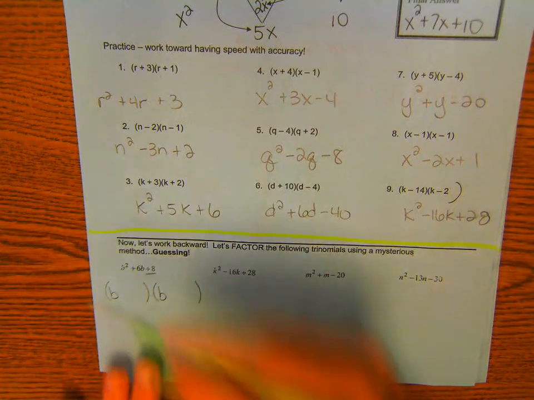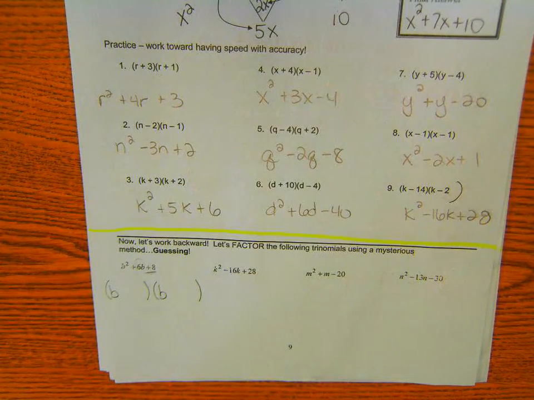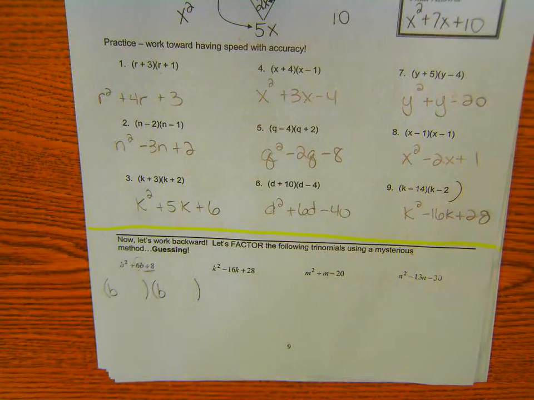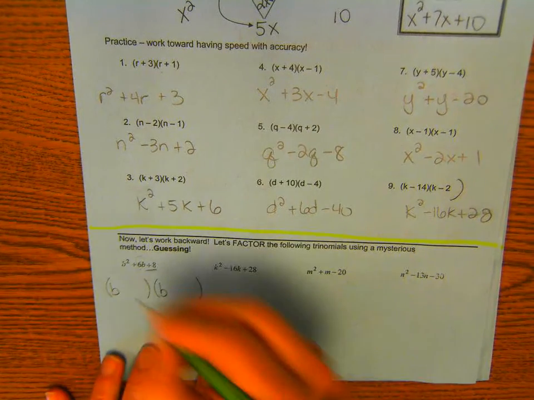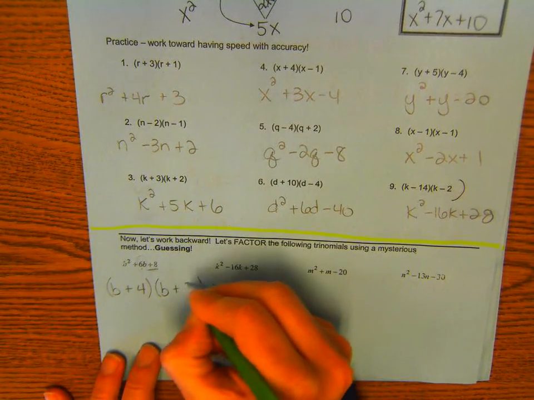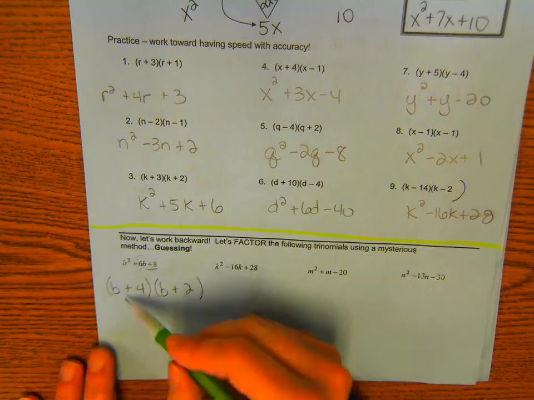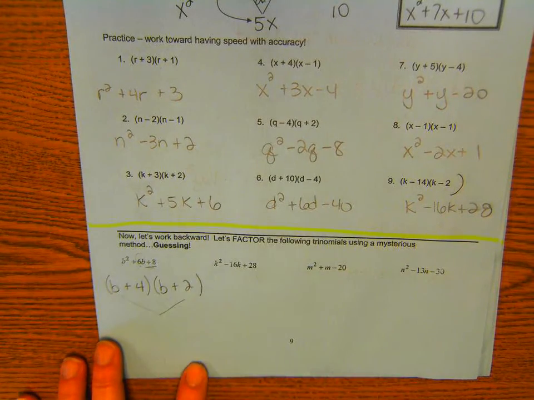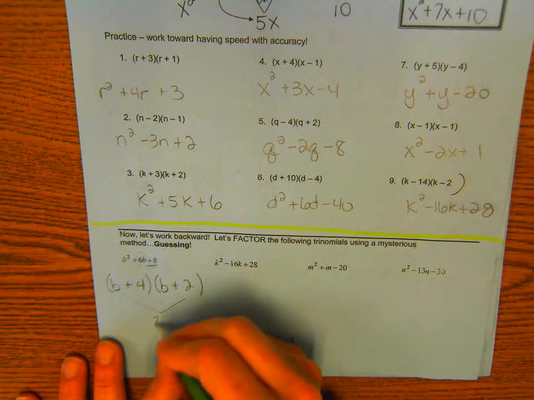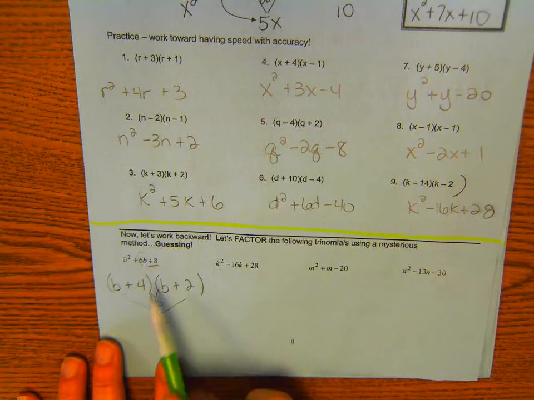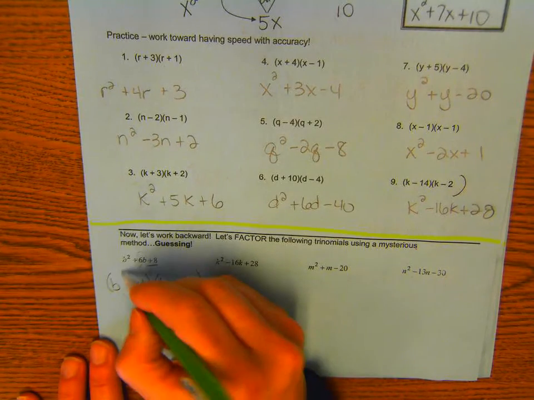Then we check the outers and the inners, because the outers and the inners have to add up to be 6b. Who wants to guess what things I am going to multiply together to get the 8? Go ahead, Bobby. Could you put a 2 here and a 4 here? Yep. Let's check our work. Outers: 2b. And the inners? 4b. What's 4b plus 2b? 6b. So these would be the factors.